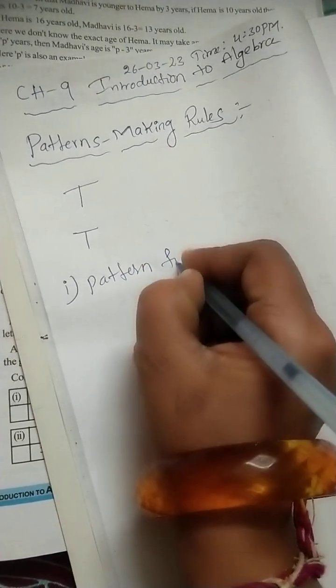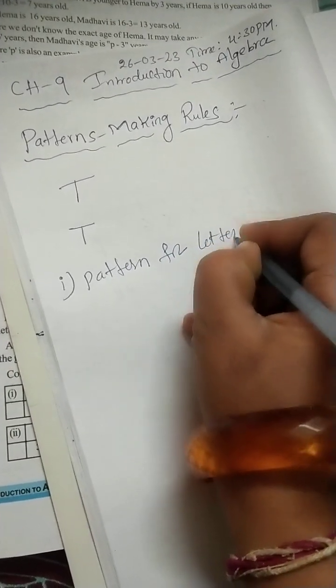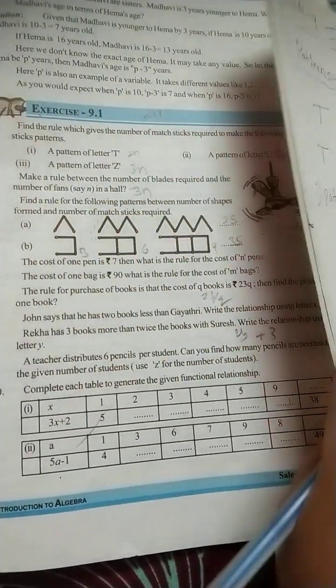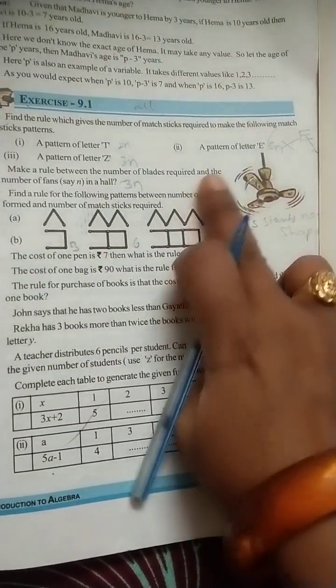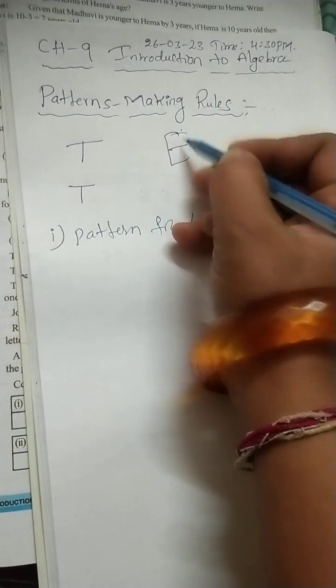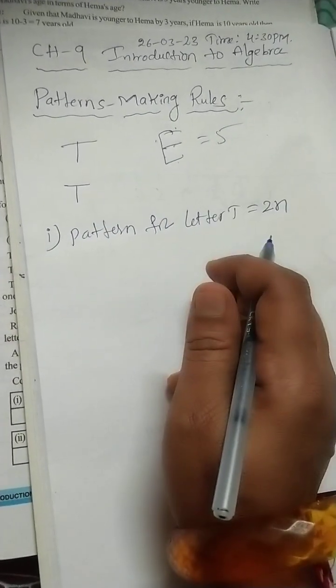Pattern for making letter T. Letter T is 2n. Okay, similarly, the second one, the pattern of letter E. For letter E, how many sticks? 1, 2, 3, 4, 5.